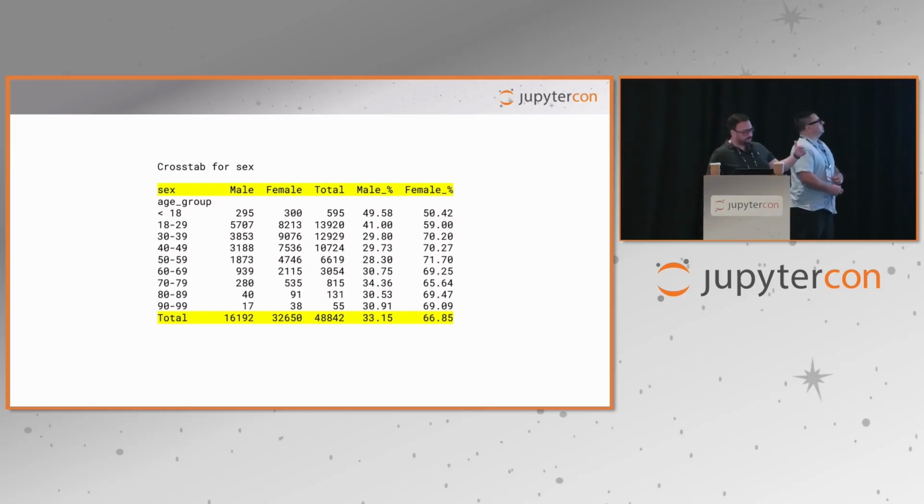This is the table that summarizes the data numerically. It shows the count, the percentage of males and females in each age group. You can see the female proportion increases steadily with age, reaching around 70% in the middle and older age brackets. So that matches what we saw earlier in the stacked plots. This displays the underlying crosstab in the notebook and shows the same count and percentages that we saw in the plots.